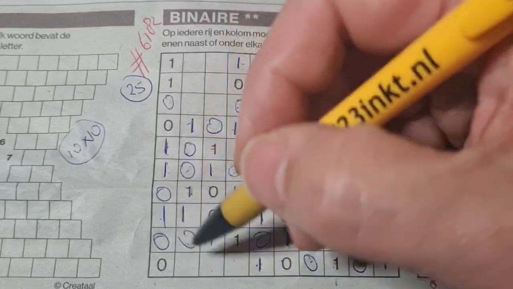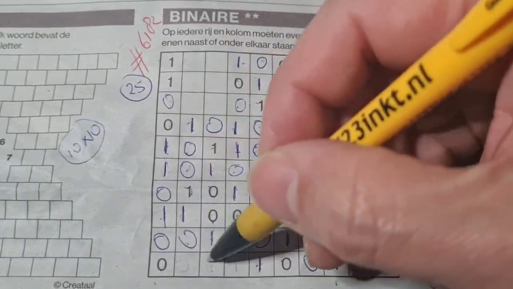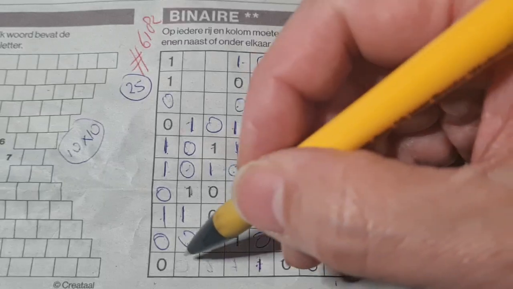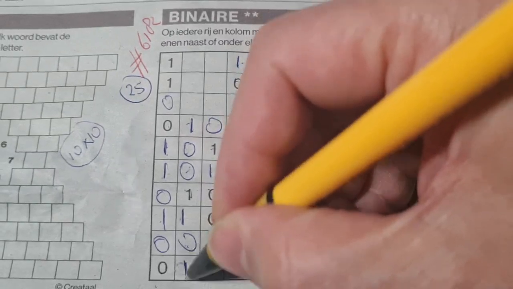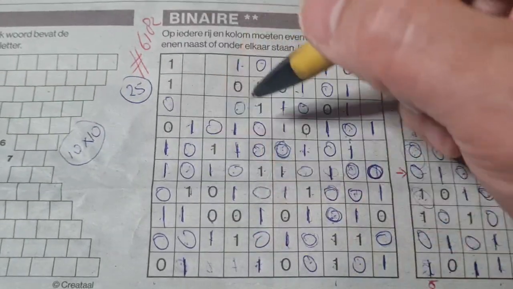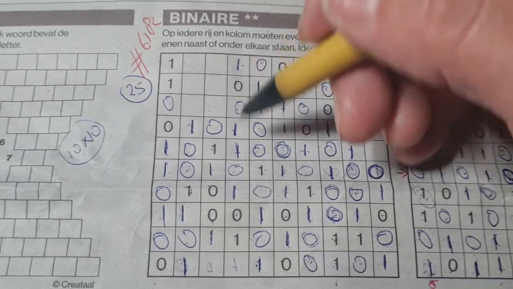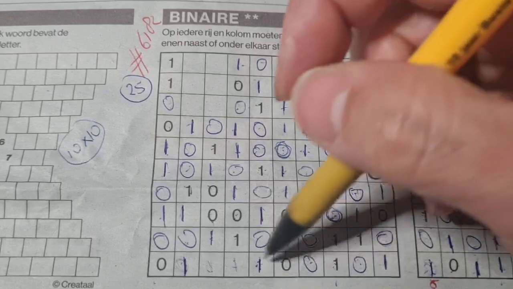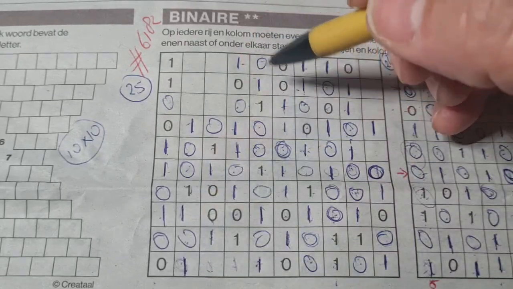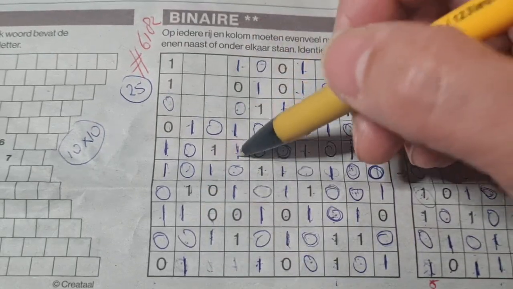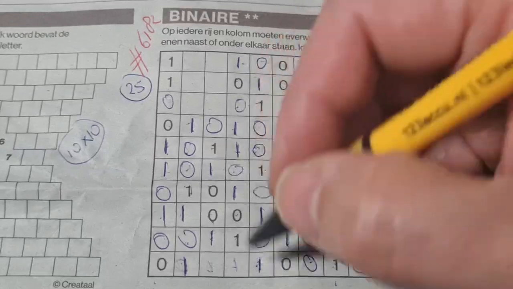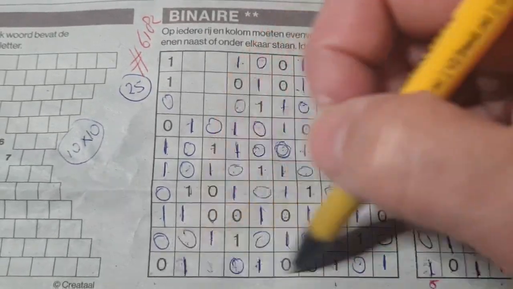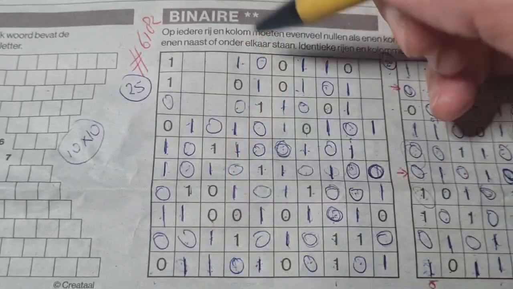1, 2, 3, 4 O's. If we place number 5 there, then we have 3 1s in a row in the last row. Not allowed, one of the rules, so this can be no. There should be a 1. 1, 2, 3, 4. Okay. 1, 2, 3, 4. Alright. 1, 2, 3, 4. 5 ones. So the rest are O's. 1, 2, 3, 4, 5 O's. So the rest are 1s.